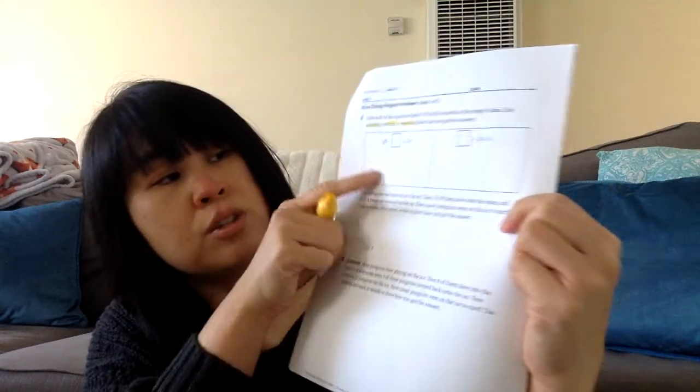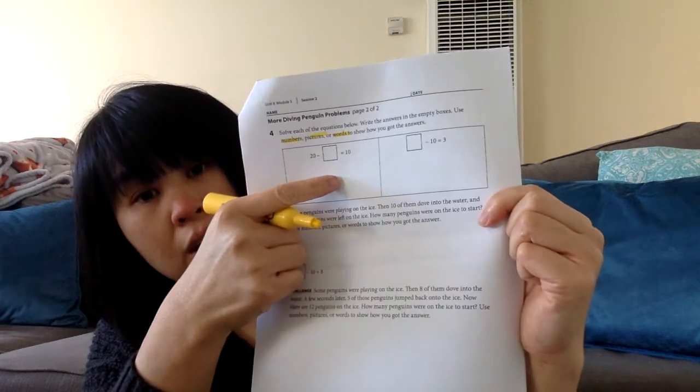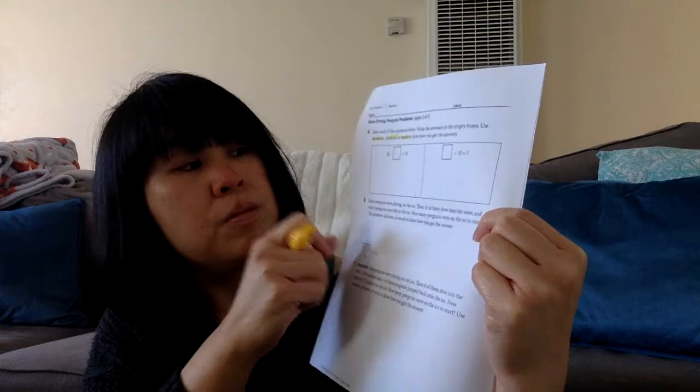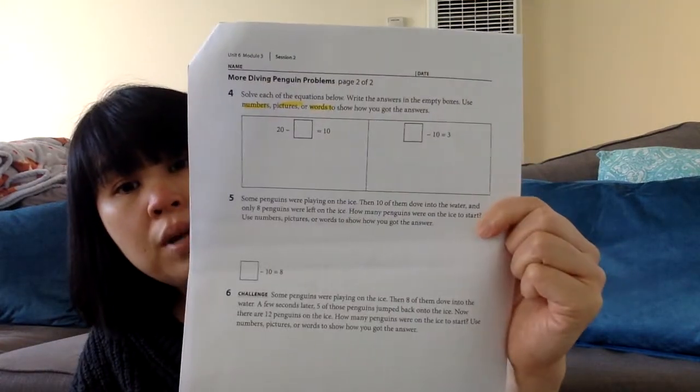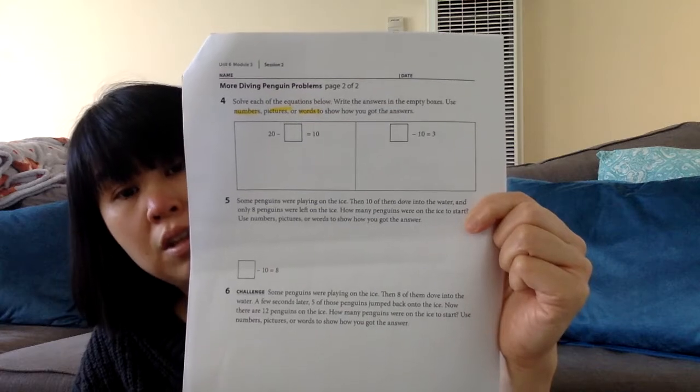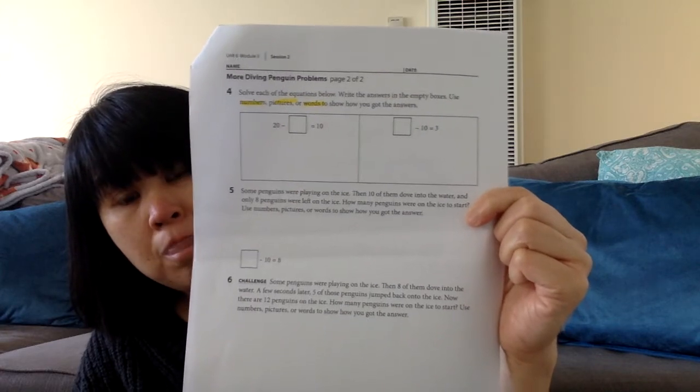So here you're going to solve 20 take away something equals 10. Remember, you could draw pictures. Here, something take away 10 equals 3. Okay. So I'm going to read number 5 to you now.